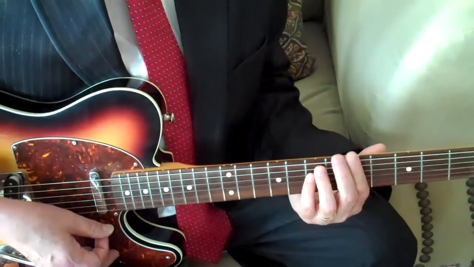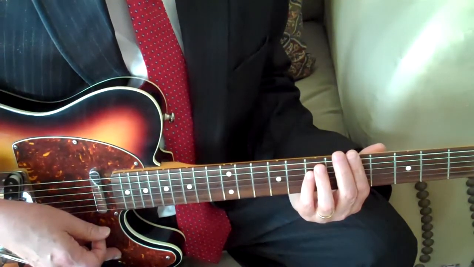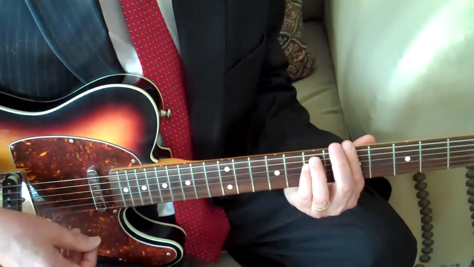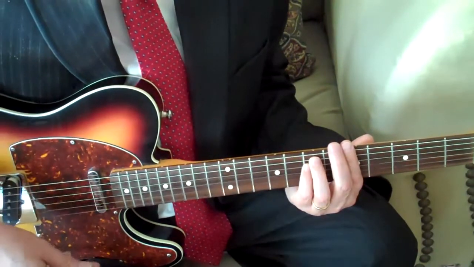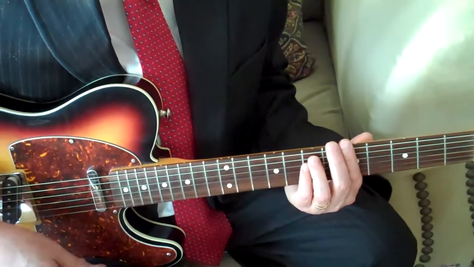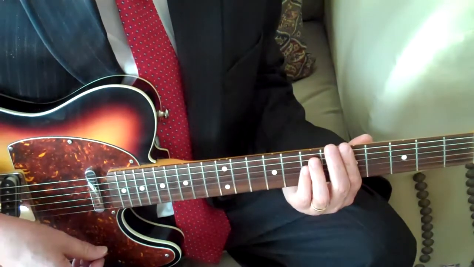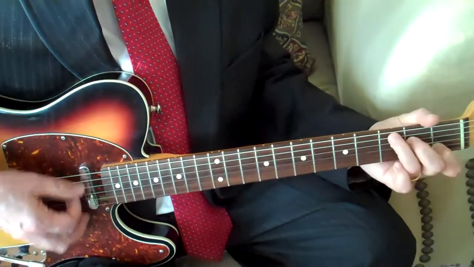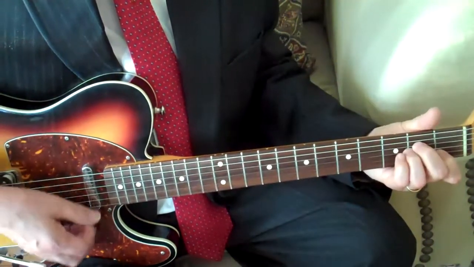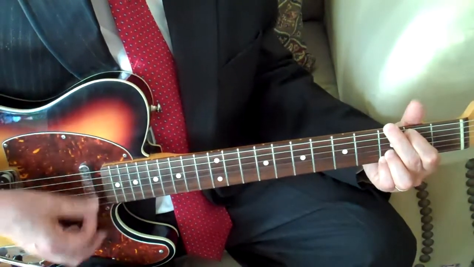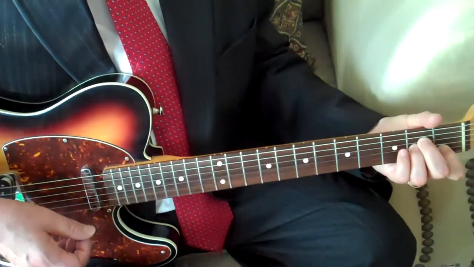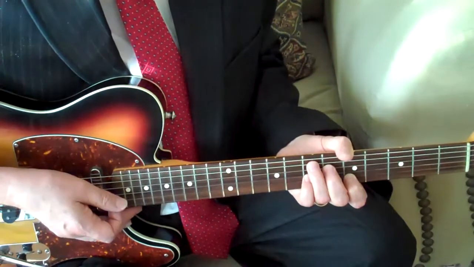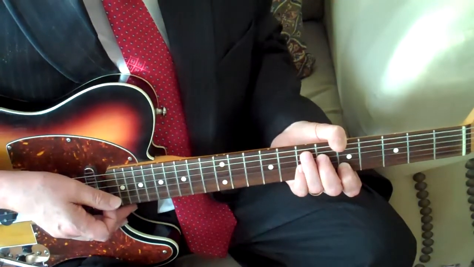Now, the basic cadence in A pure minor is A minor, G, A minor. You see plenty of old folk songs that have that type of cadence to it. You don't see a lot of modern tunes. I think that Dolly Parton's Jolene has that.